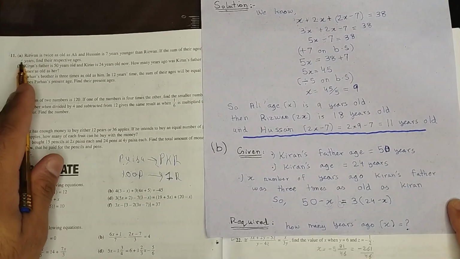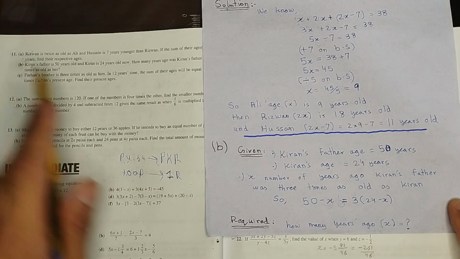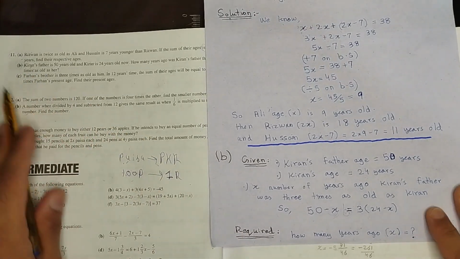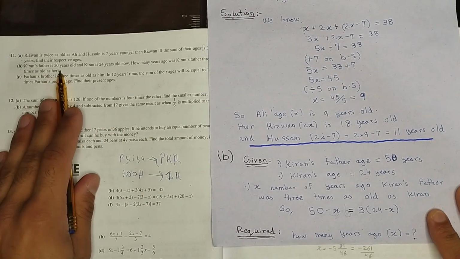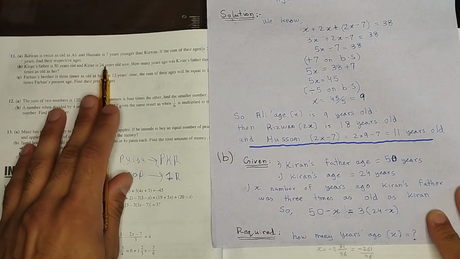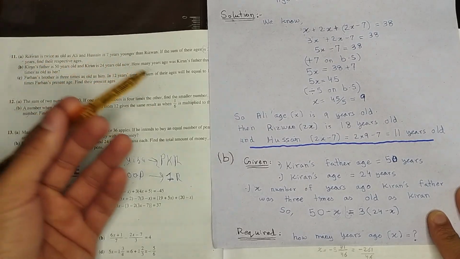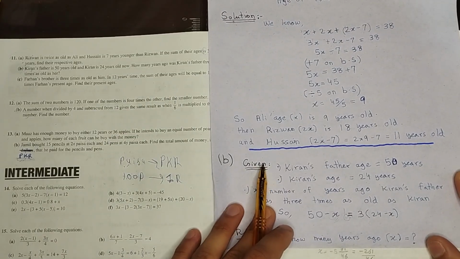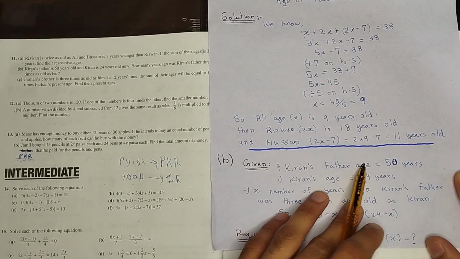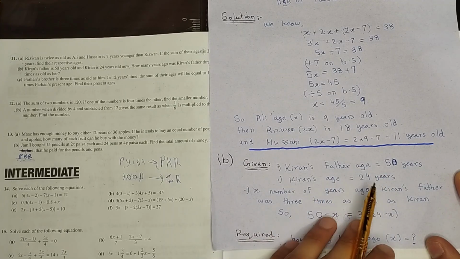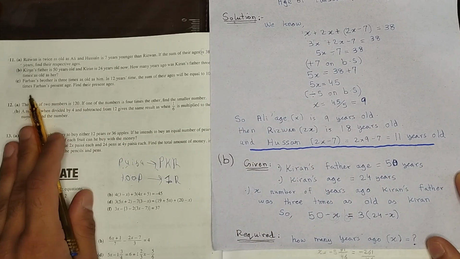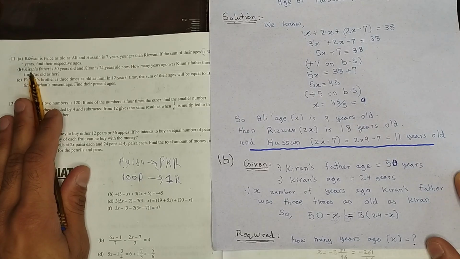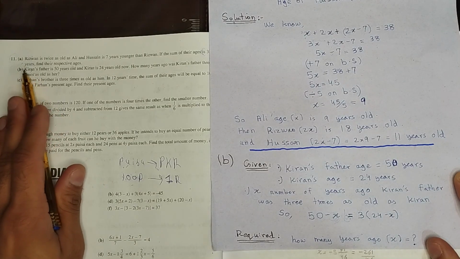Okay, now question number 11, part B. It starts with saying that Kiran's father is 50 years old and Kiran is 24 years old now. It gives us their ages. So just like that, we wrote their ages in the given first, that Kiran's father is 50 years old and Kiran's age is 24 years old. We got this from the first sentence of question number 11, part B.